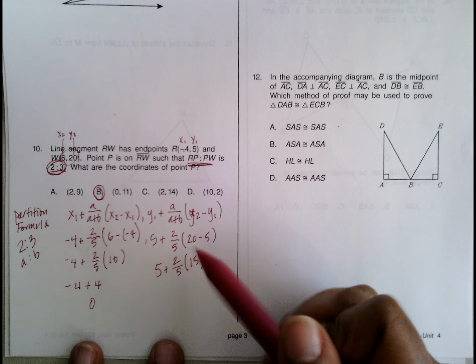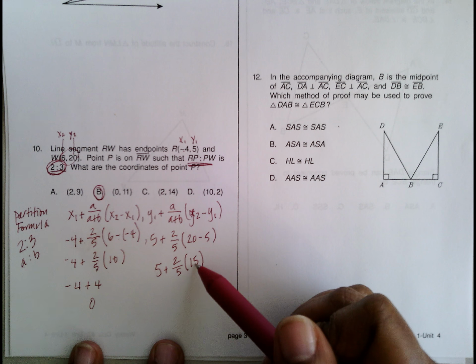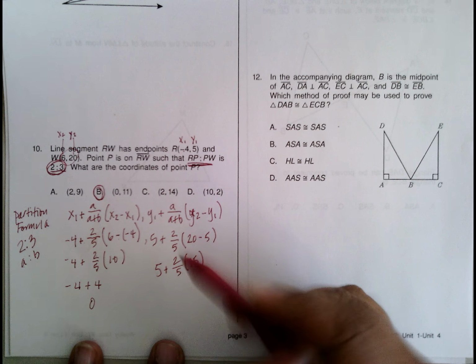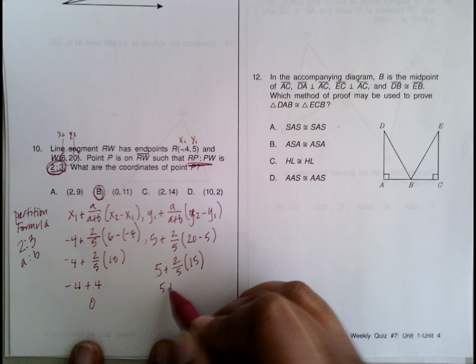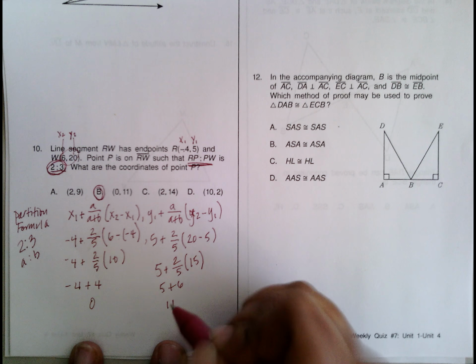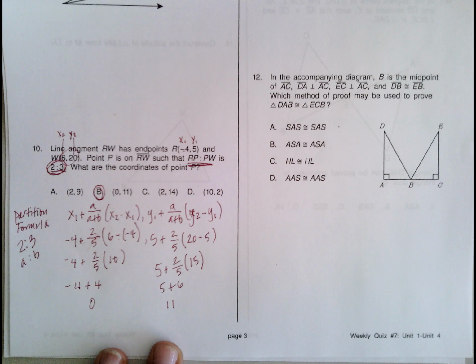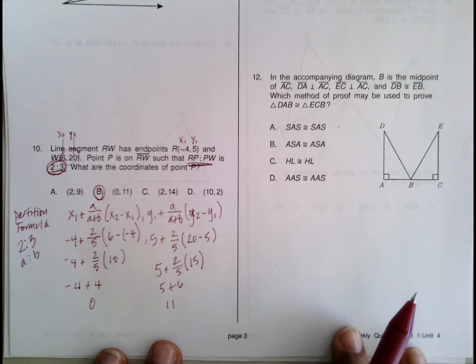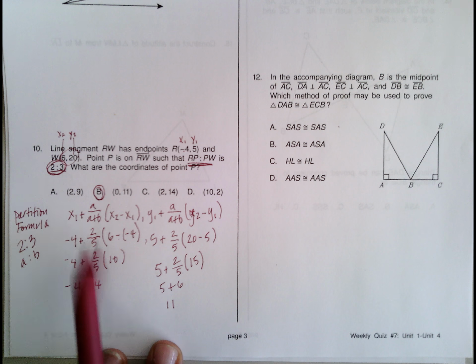So 2 times 15 is 30, divided by 5 is 6. So 5 plus 6 is equal to 11. And so we're sure that that answer is correct. All right. On to number 11. Practice working with this formula.